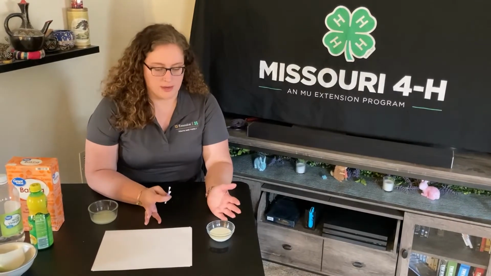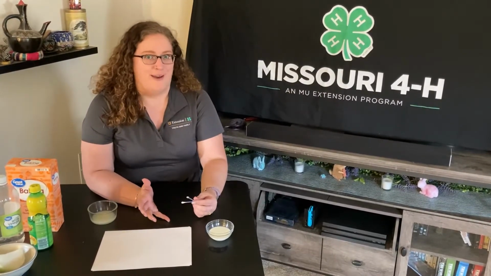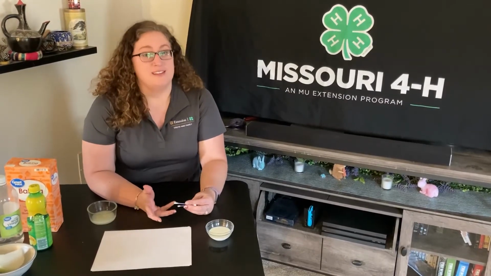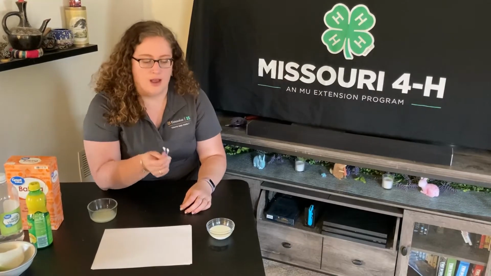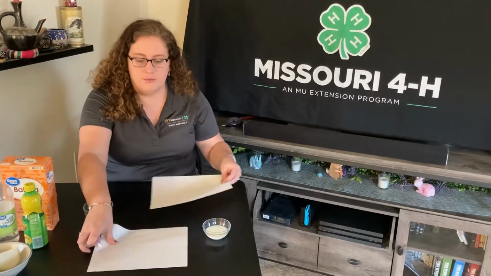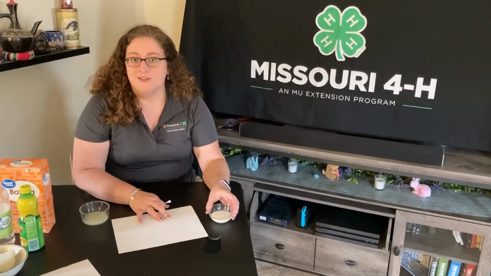All right, so now that we've got our materials all ready to go, we're going to start with experiment number 1. So this one's pretty straightforward, but it's a lot of fun because in the end, you're creating a secret message. All right, so we're gonna start with those cotton swabs that we got. Make sure we have one piece of printer paper. Set this one off to the side for now. And we're gonna write our message on our paper.